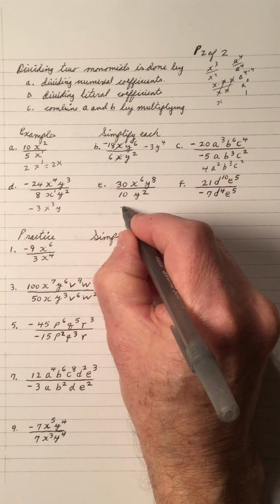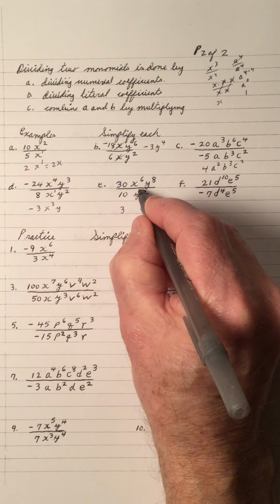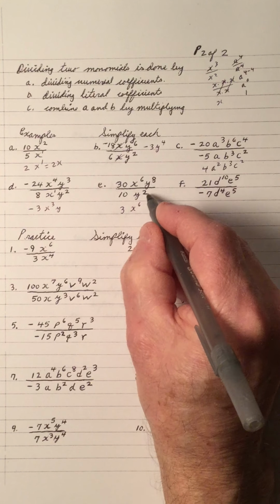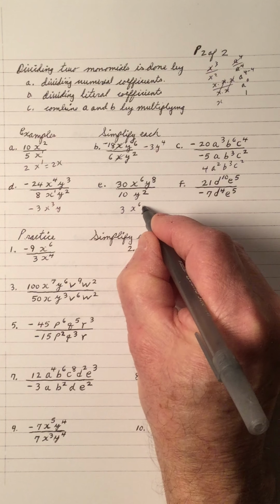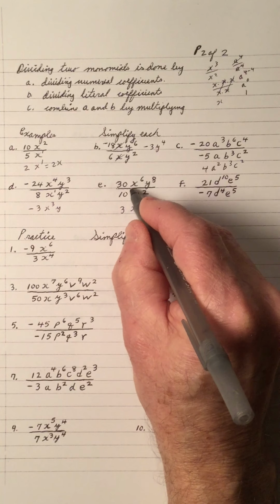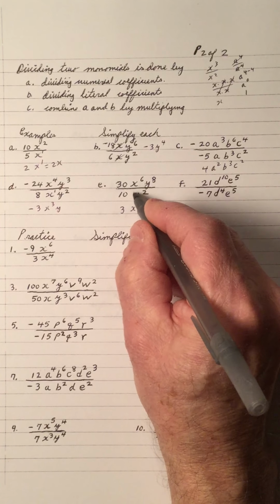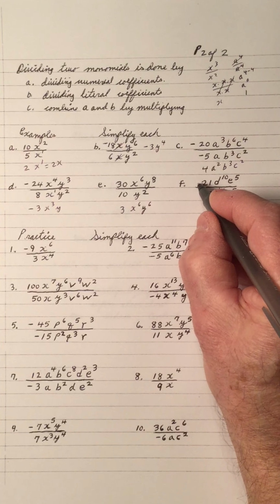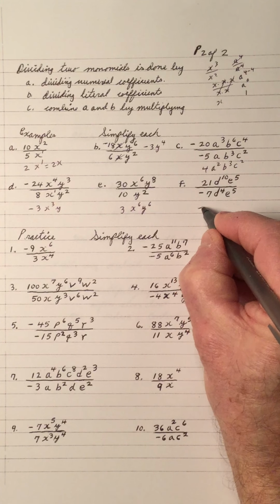30 divided by 10 is 3. And there's no x's to move, so the x has to stay right where it is. And there's a y top and bottom. So 8 minus 2 is 6. So the x's, there's no x's to subtract exponents, so it stays as x to the 6th. Positive divided by negative is a negative.